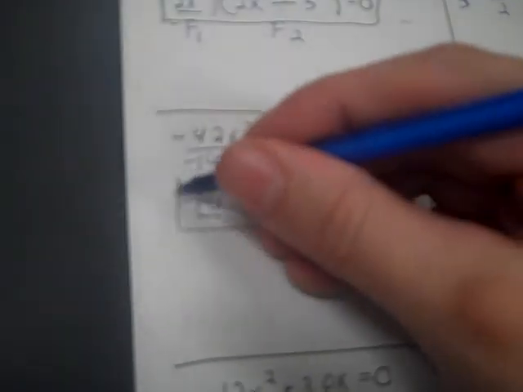Get rid of these. This is F1. This is F2. You set each of these equal to 0. So negative 14x can equal 0, or 3x plus 1 can equal 0. So dot it, circle it, dot it, circle it.